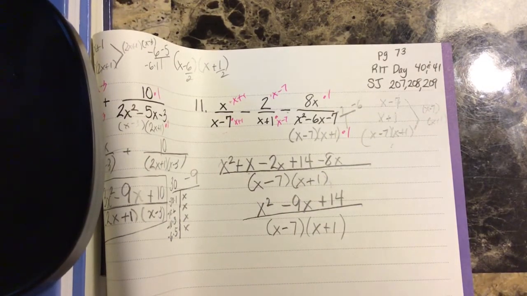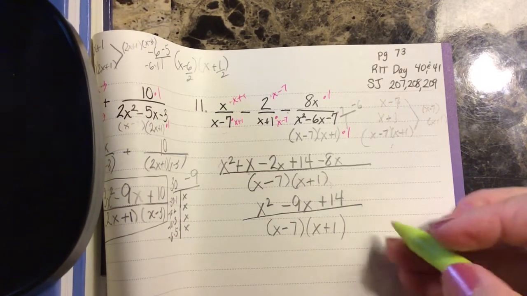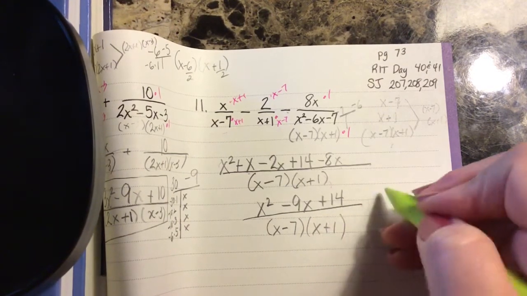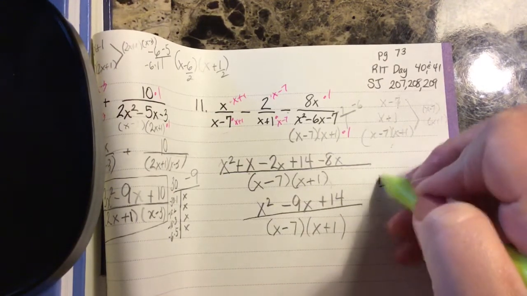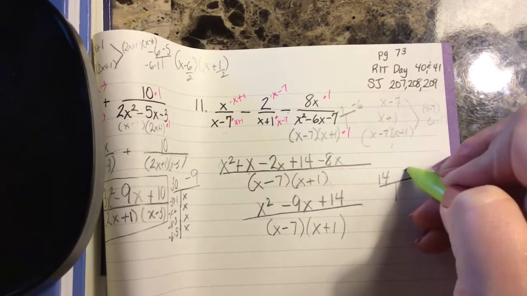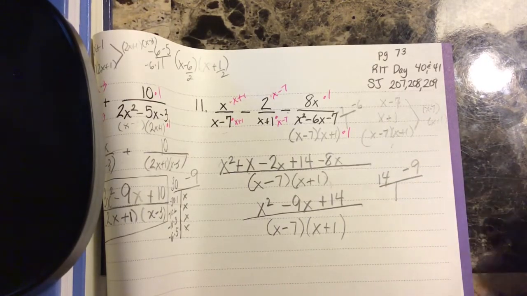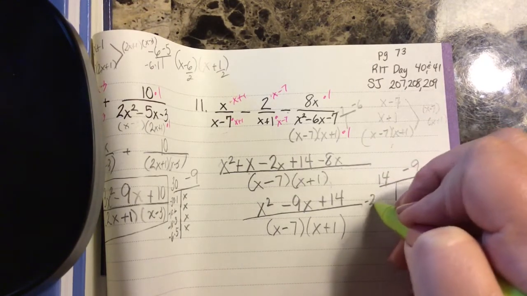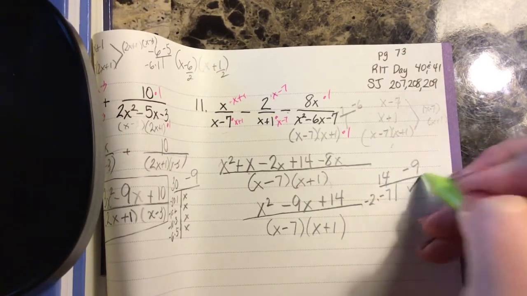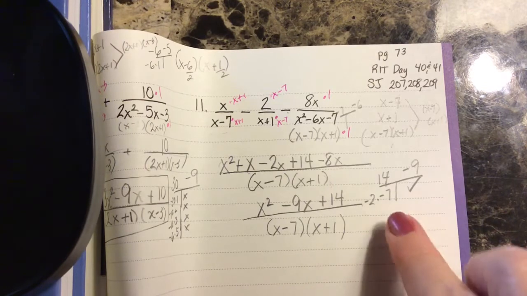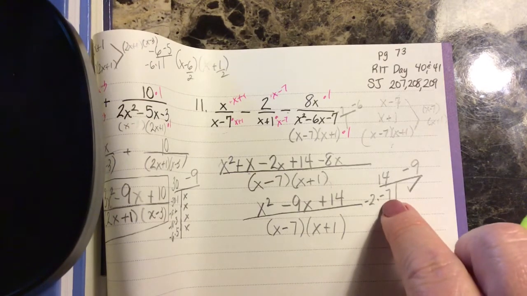Now, I do have to check to make sure I can't reduce. So, I am going to try to find factors of 14 that will give me a sum of negative 9. And that would be negative 2 times negative 7 gives me positive 14 and adds to give me negative 9. I want you to notice one of my factors will be x minus 7.